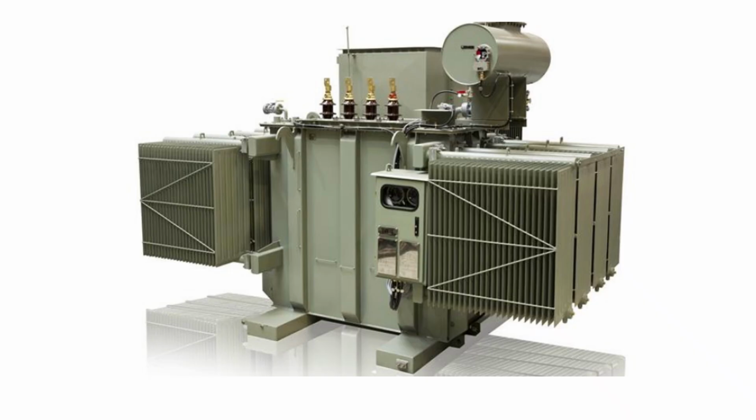The oil gets heated up, and for cooling it, radiators are provided, which increase the surface area for cooling air to cool the transformer oil.